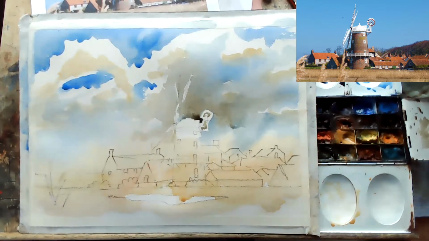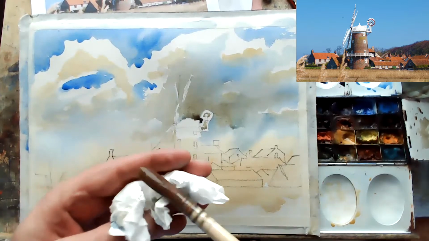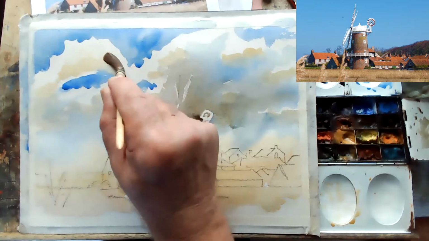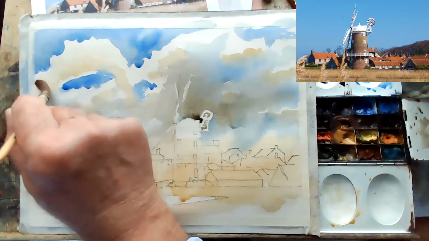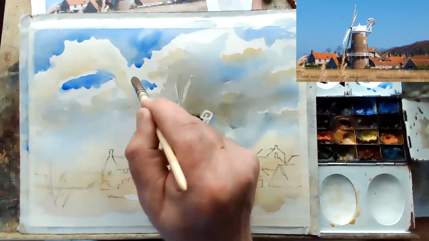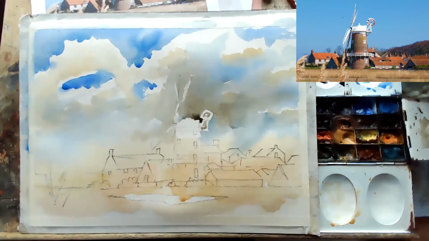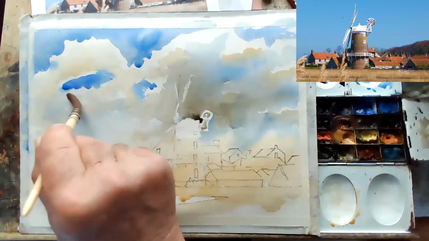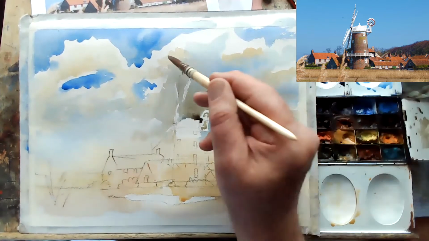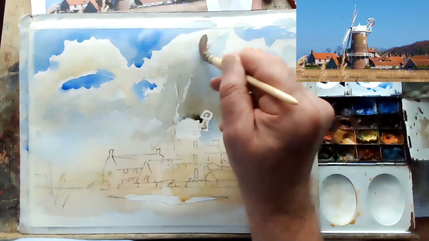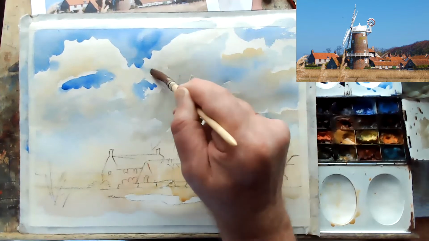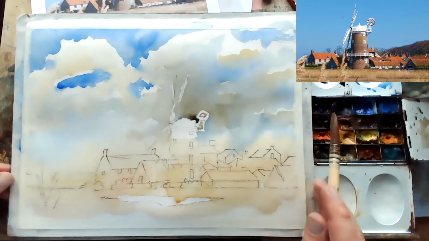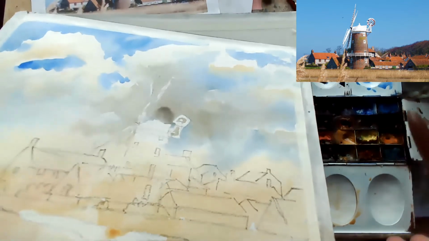And then I'm going to finally get some fresh water in my brush and take out up to the top of the cloud. So I've got a nice gradation going on there. Just take some of those hard edges. I'm looking for lost and found. I don't mind some of it running. Just want to lift that up a bit. Just pull that away.